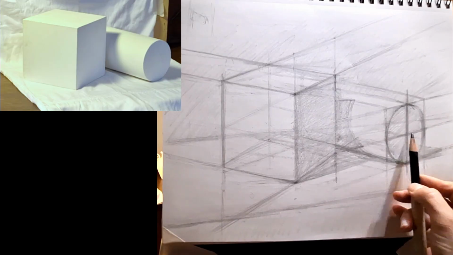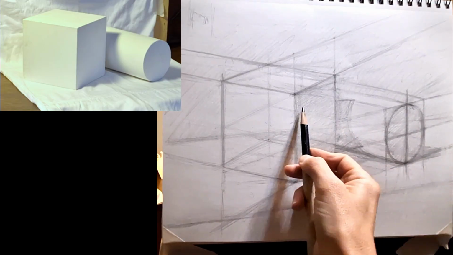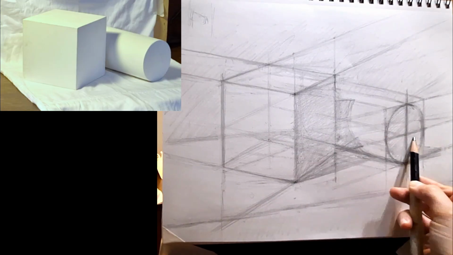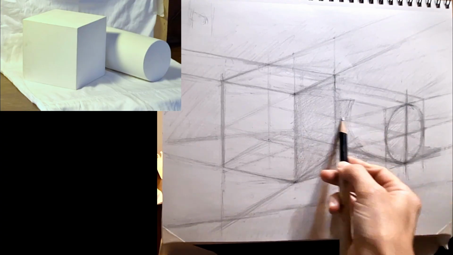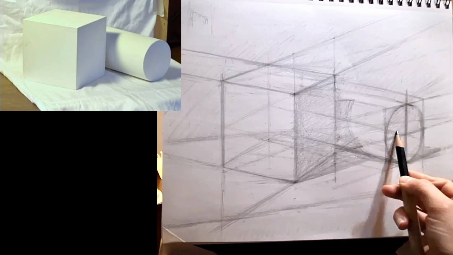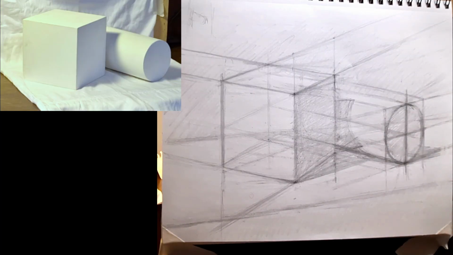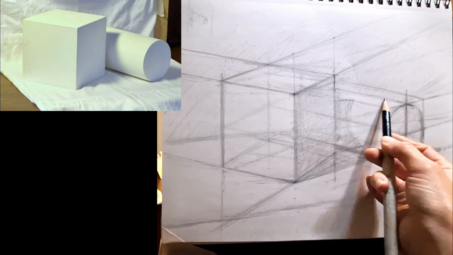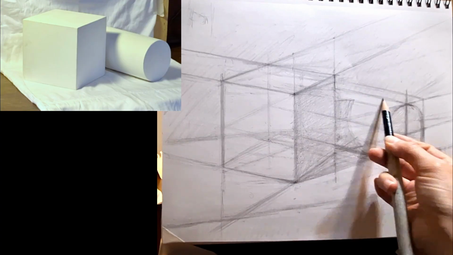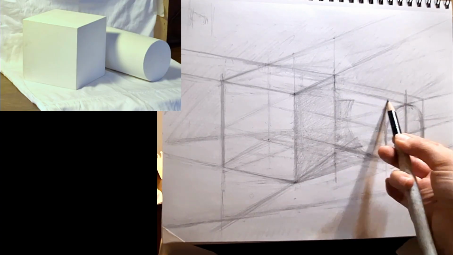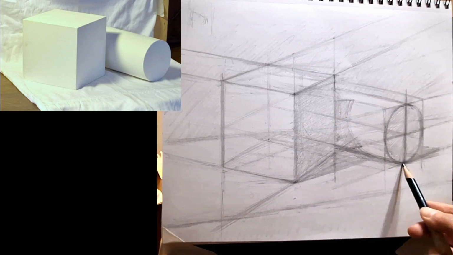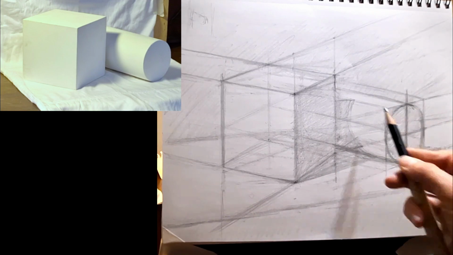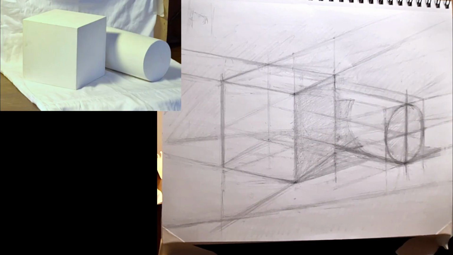Now we fill in your rotational center. Give it a bit more precise line. That rotational center needs to fit neatly between this line and this line: the bottom of the cylinder that we see, and the top of the cylinder that we see.